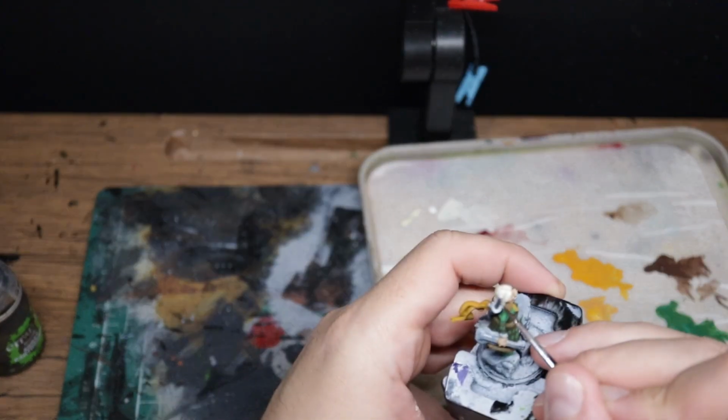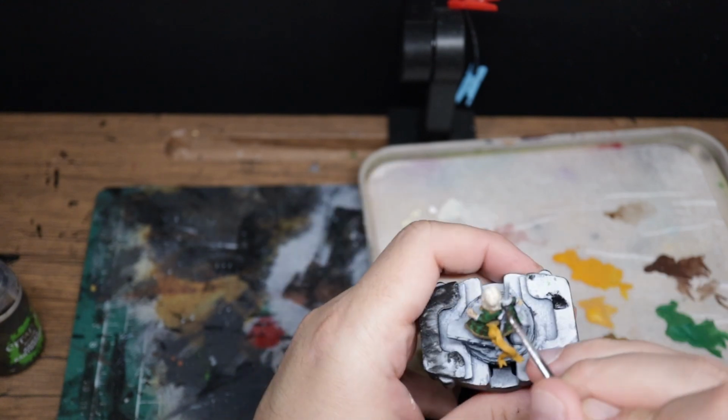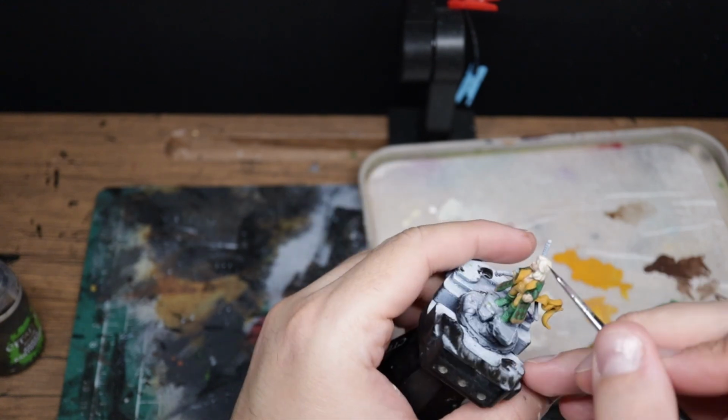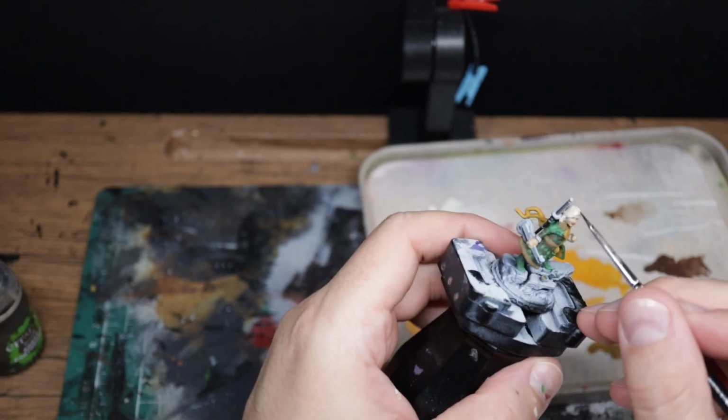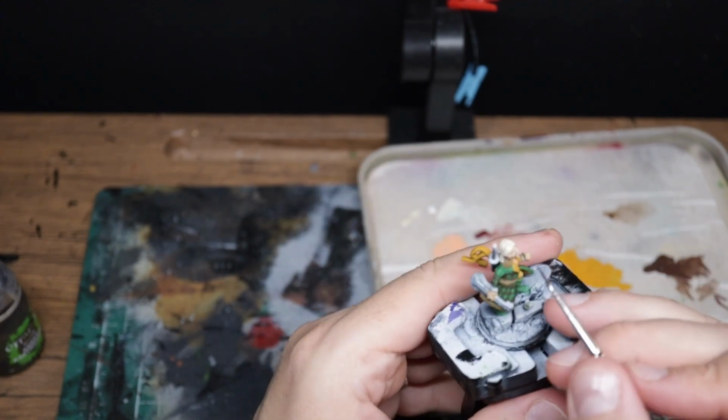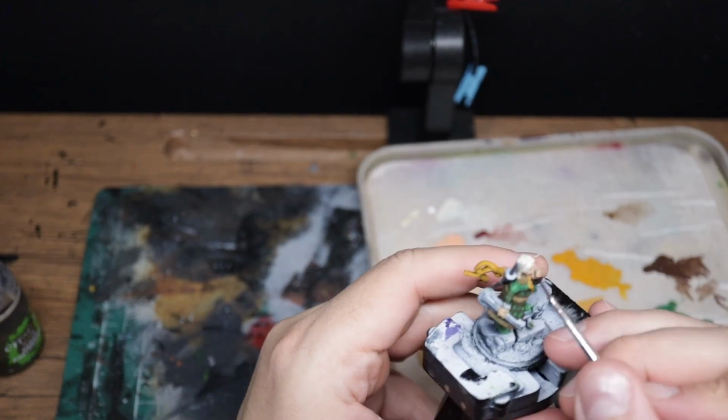With her face and clothes done, I had to come back to darken her hair a little, as I went a little too bright for Augie, according to my wife. This is a very important piece of advice.